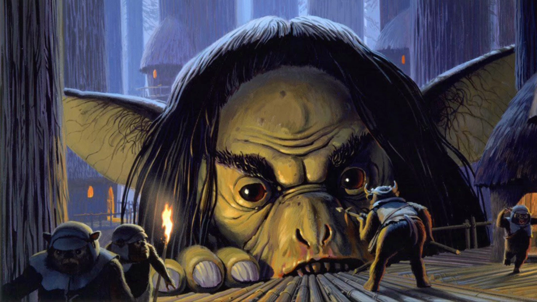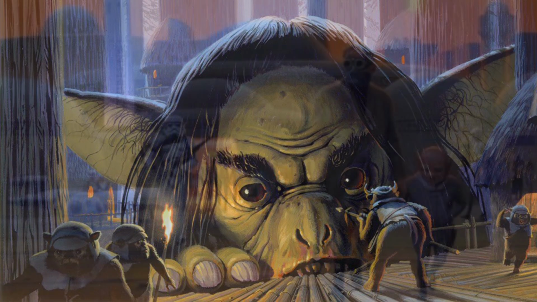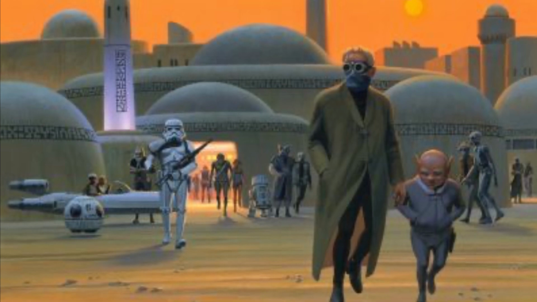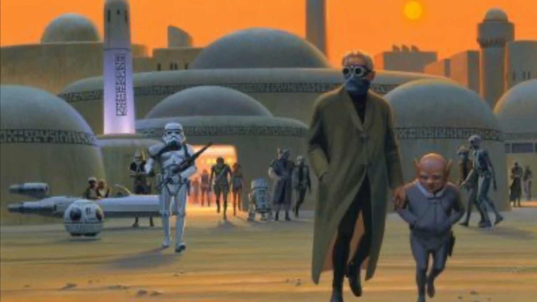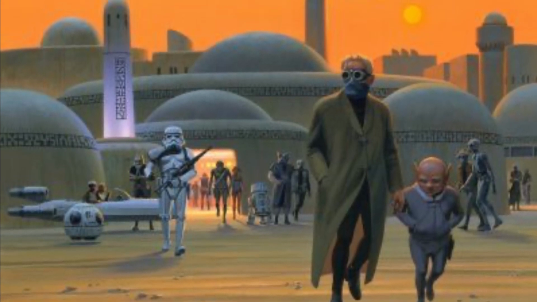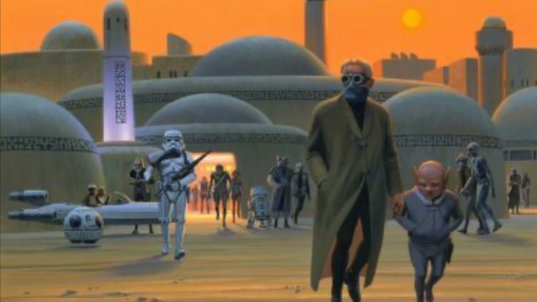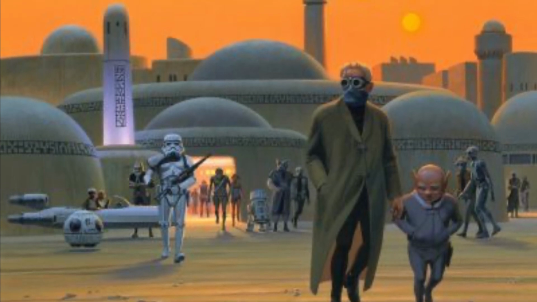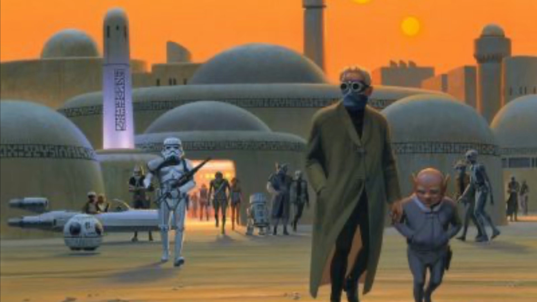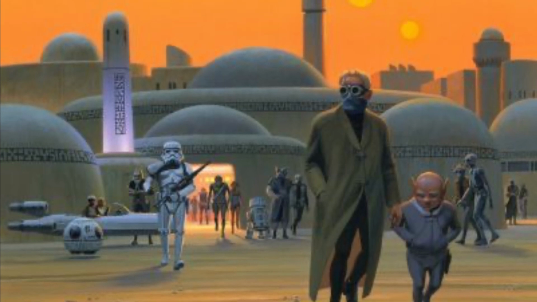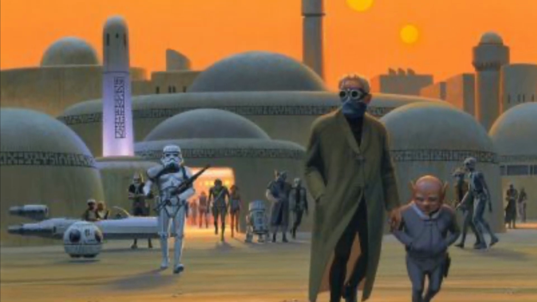And next up, we have one of the most iconic scenes of Star Wars, the Mos Eisley Spaceport. Here we have some sand troopers patrolling. We've got some of the patrons, some of the mysterious folk that frequent the cantina, just walking through the streets.